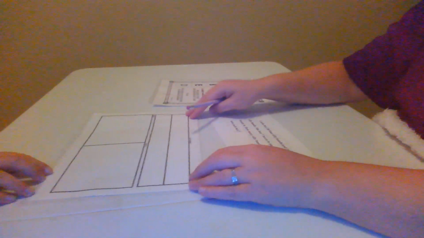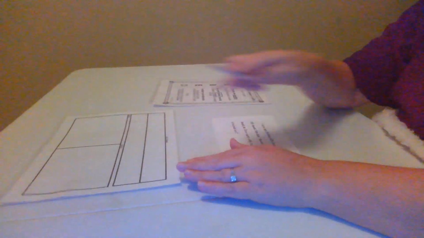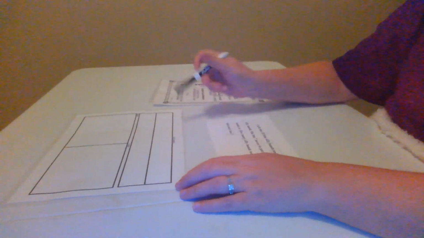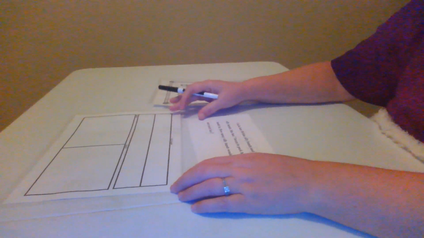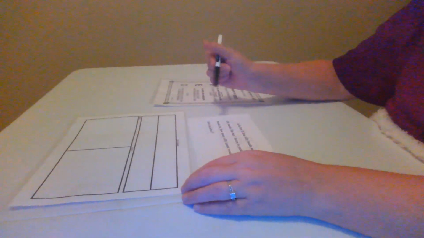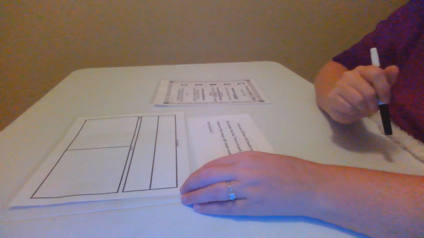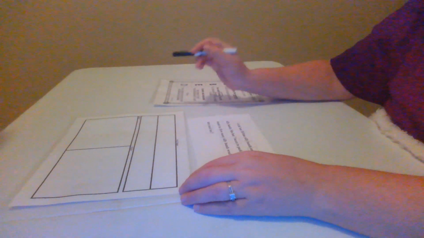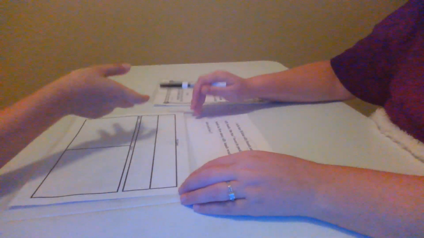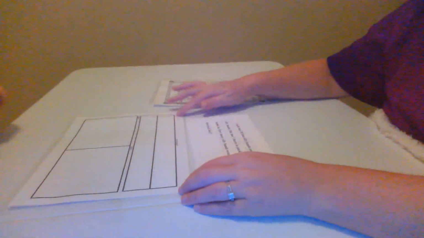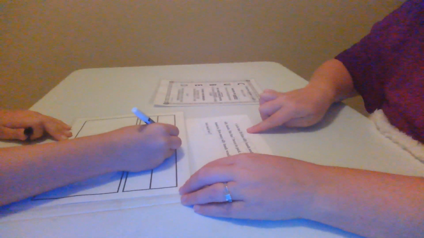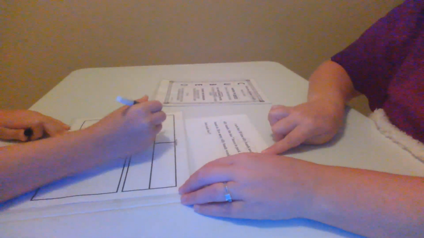Okay, so just like when Miss Wagnon did it, we're going to do the same thing whenever I showed you, okay? So remember it was first me, then we, then you, okay? So now we're on we, so we're going to work through this together. In our first strip, we have 28 and 35.